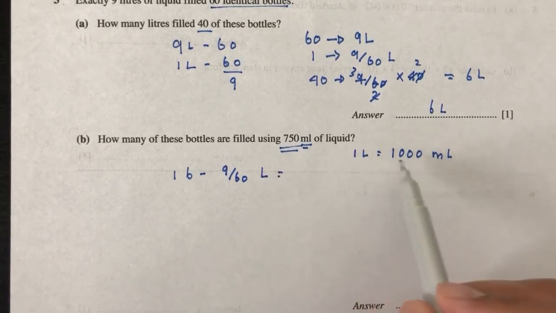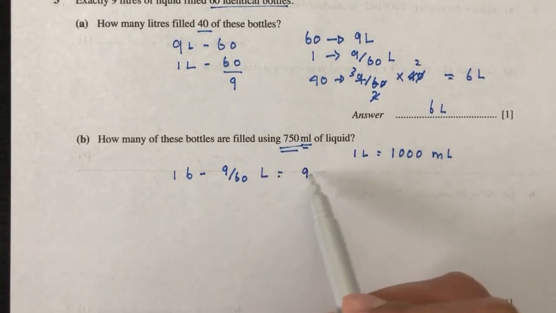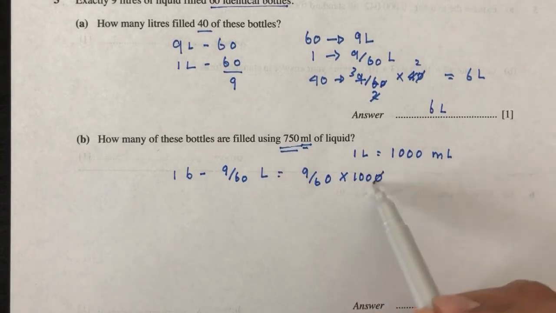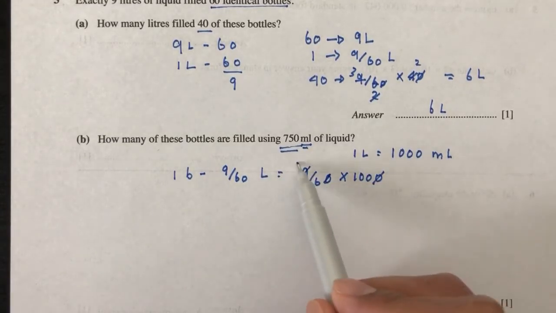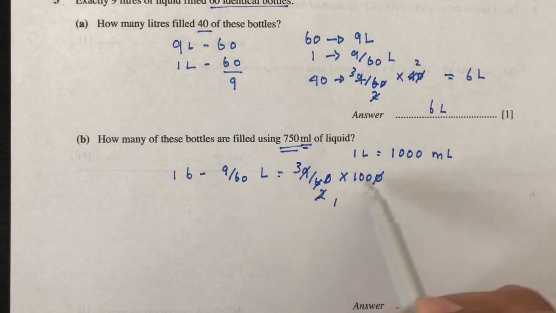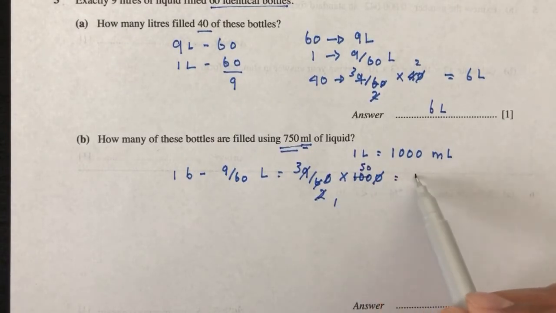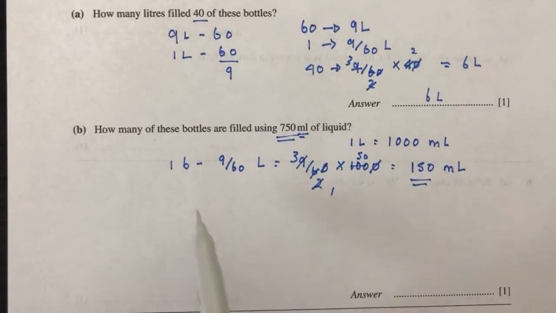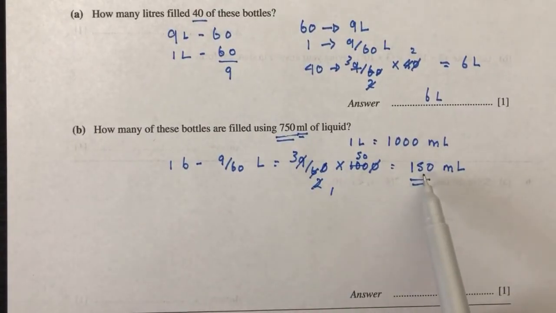Let's convert this to milliliters. So 9/60 times 1000. Divide by 20, we have 3 and 50. That will be 150 milliliters. So one bottle needs 150 milliliters.